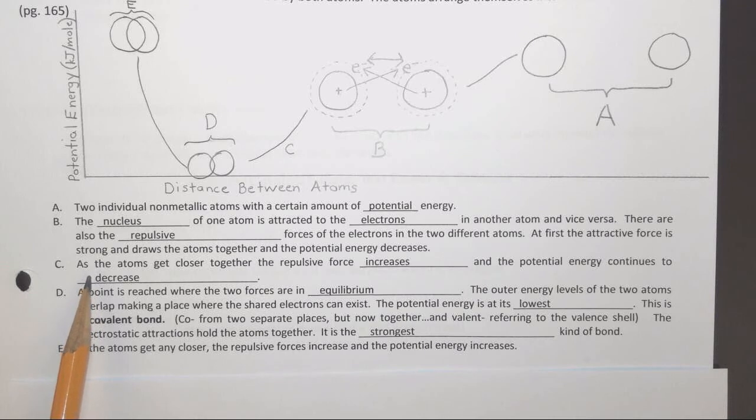As in like fill in the blanks or write the whole thing? No, you will have to write the explanations for yourself. It does not have to be complete sentences. It does not have to be word for word, but you do have to have all the parts there.